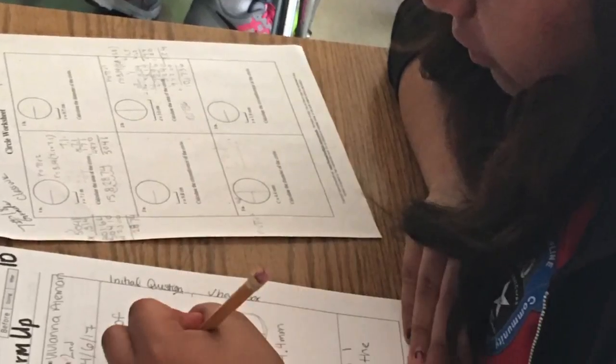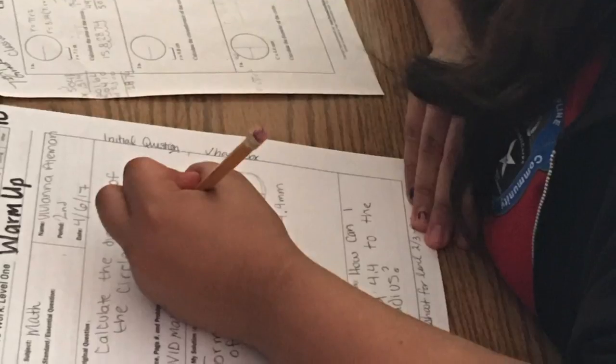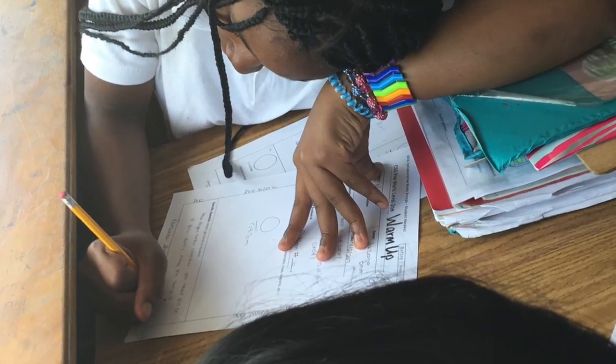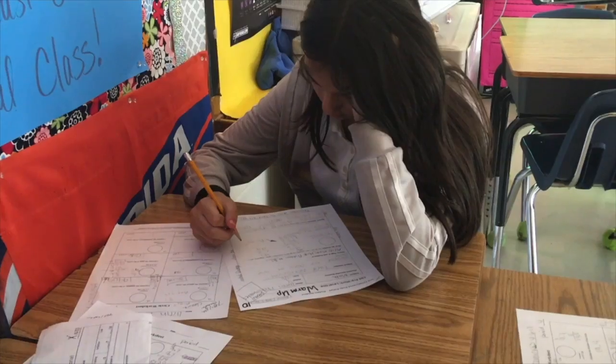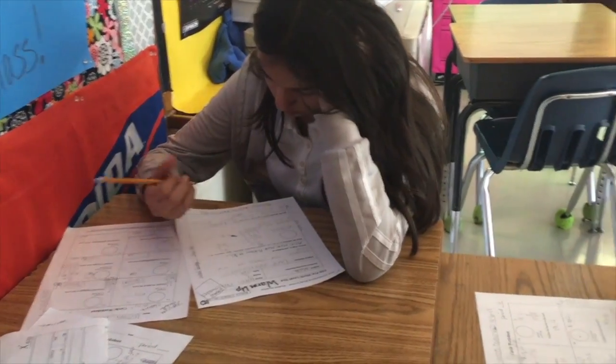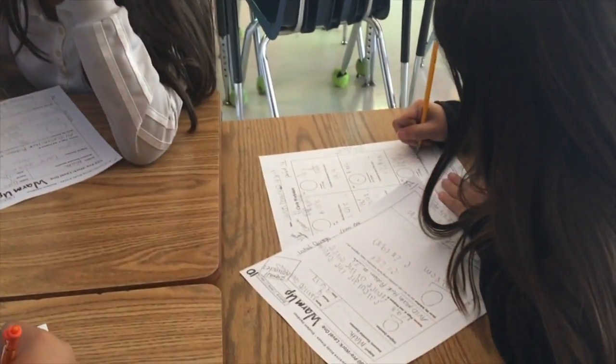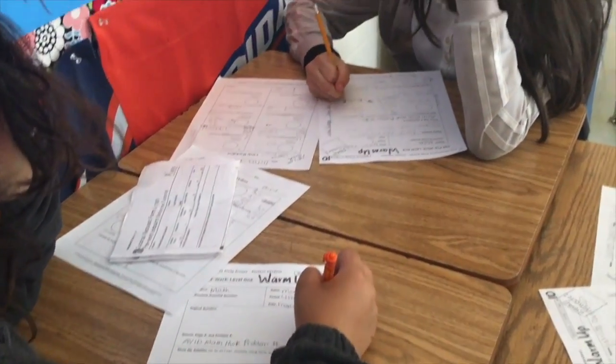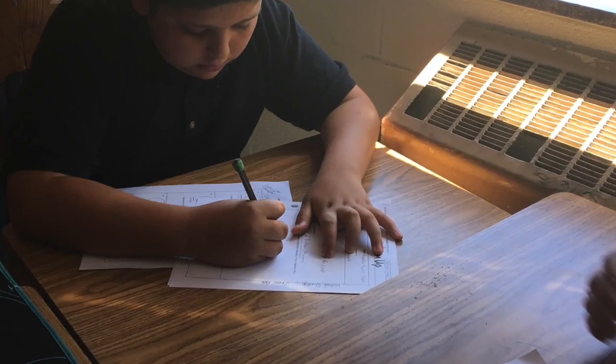Students are asked to write down their initial question, that original question that they do not understand. Then they're going to try to think critically about it by drawing a graph, a chart, a table, or a Venn diagram. Finally, they're going to come up with a point of confusion, a specific question that stems from the point where they get confused.